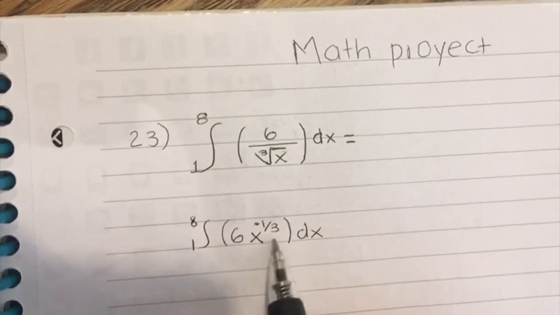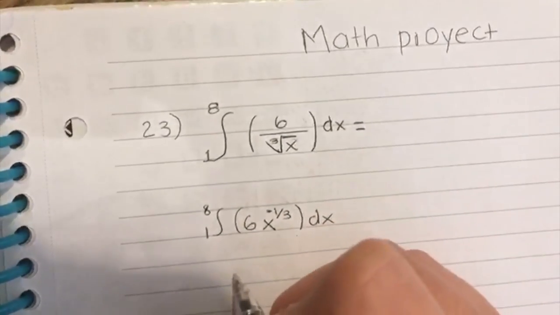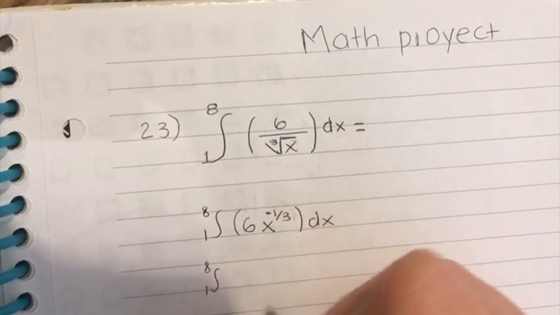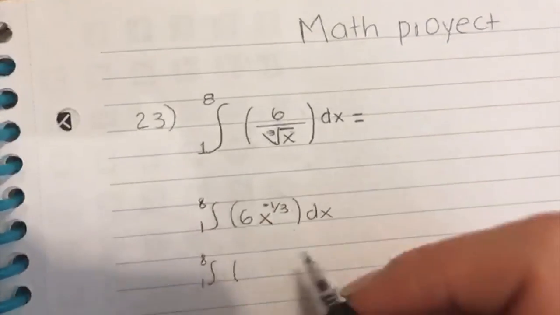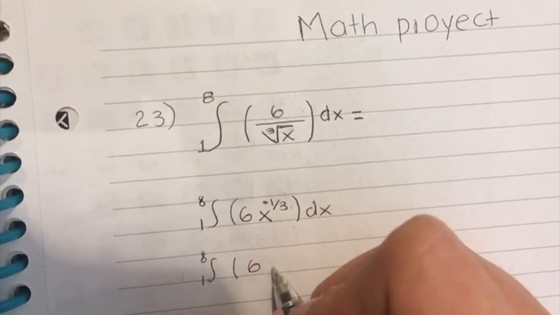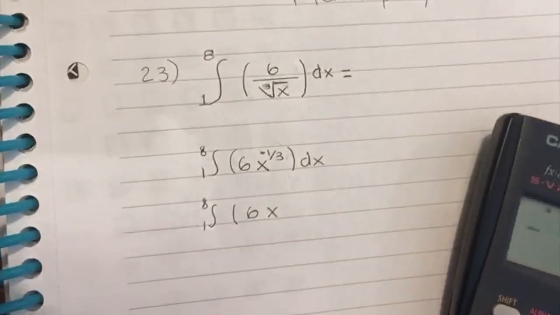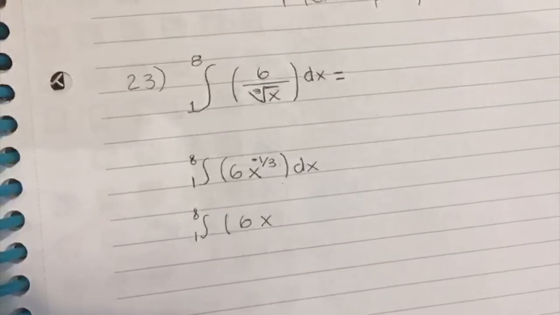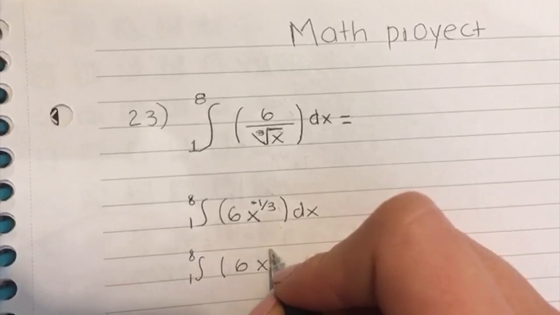So next step is to integrate these parentheses. So I need to add 1 to this exponent, and then divide it by the n plus 1 that I'm adding. So it's going to be 6 x to the minus 1/3 plus 1. This is equal to 2/3.